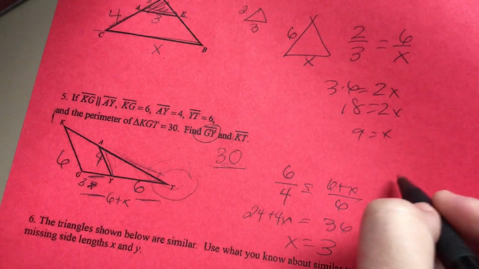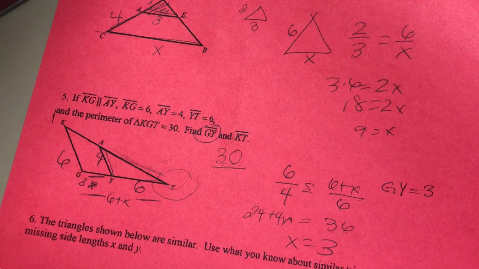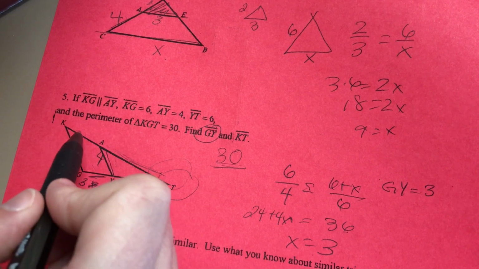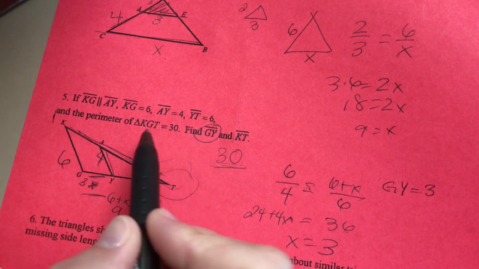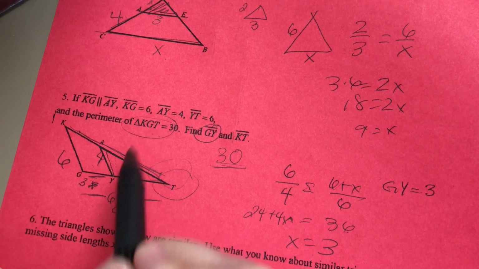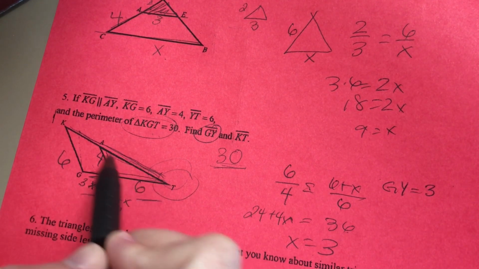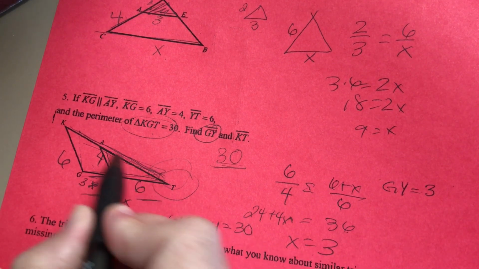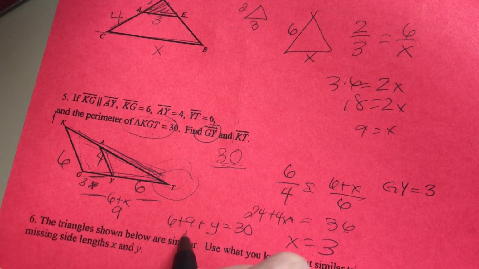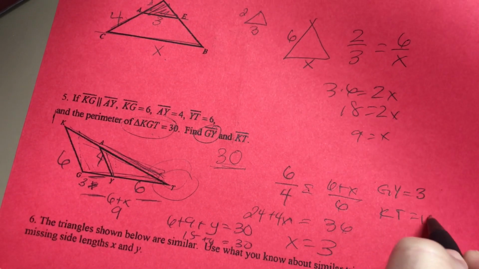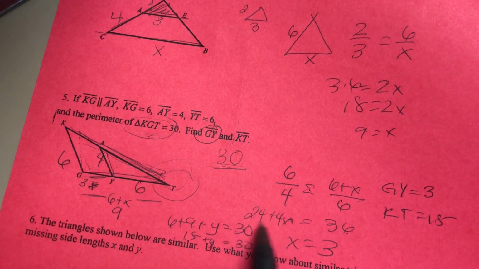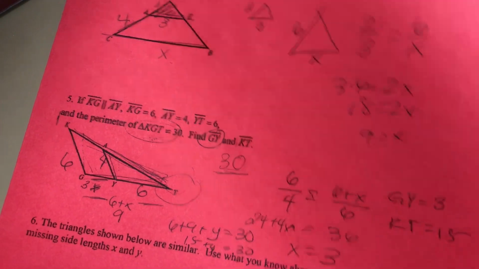Double checking. Okay, so GY is my first answer. That equals 3. Excellent. So I now know that this whole distance is 9. KT is this whole length over here on this side. So now I'm going to go back to this KGT. I know that 6 plus 9 plus some other number, I'll call it Y, equals 30. So really this is just now a subtraction problem. So we have 15 plus Y equals 30, so that must be 15 when you subtract. So KT equals 15. So if you ever get a piece of information like that and you're kind of thinking you should do something else, go through what you think you should do and then at the end go back and say, okay, how is that connected?